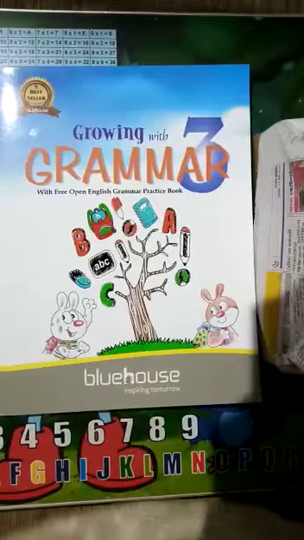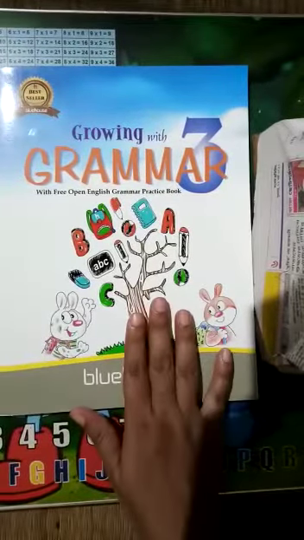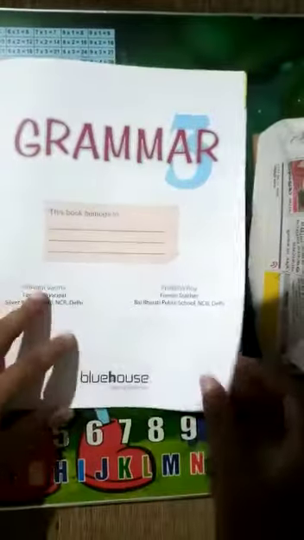So today it is the grammar period. Today in this class we are going to learn something about sentences. So take your English grammar book and I will show you the very first chapter: what sentences are, what the types of sentences are, what the parts of sentences are, and the definition of sentences. Okay, let's go to the grammar book. So students, this is your grammar book. Open the very first chapter, page number 3.